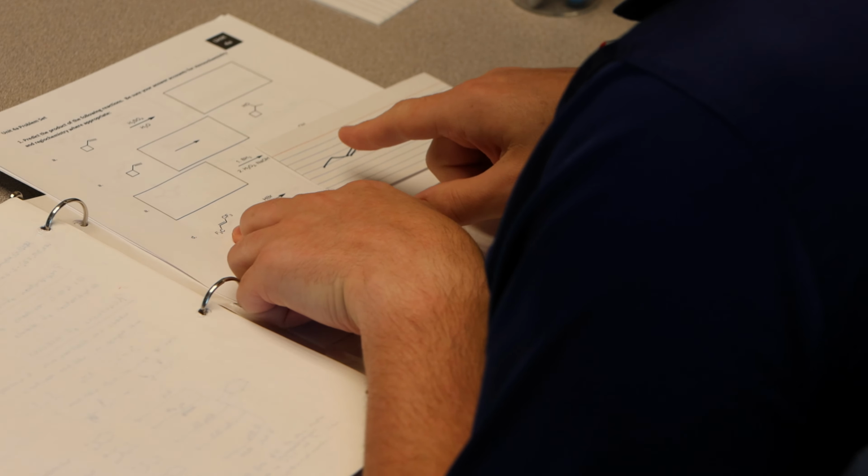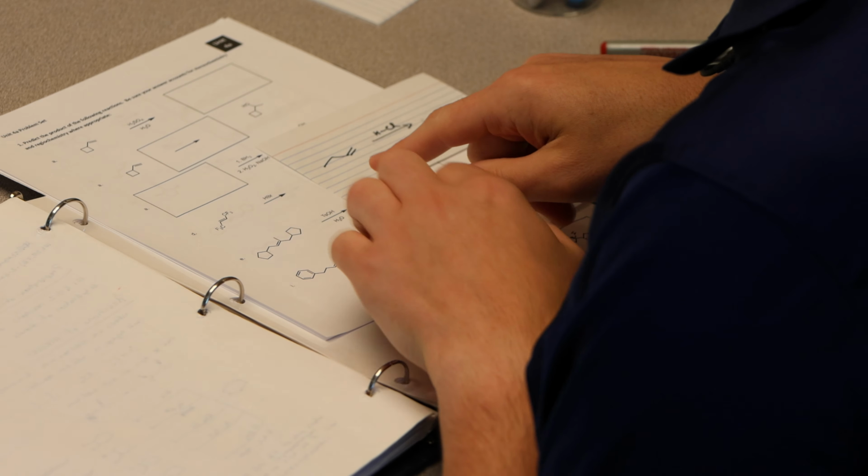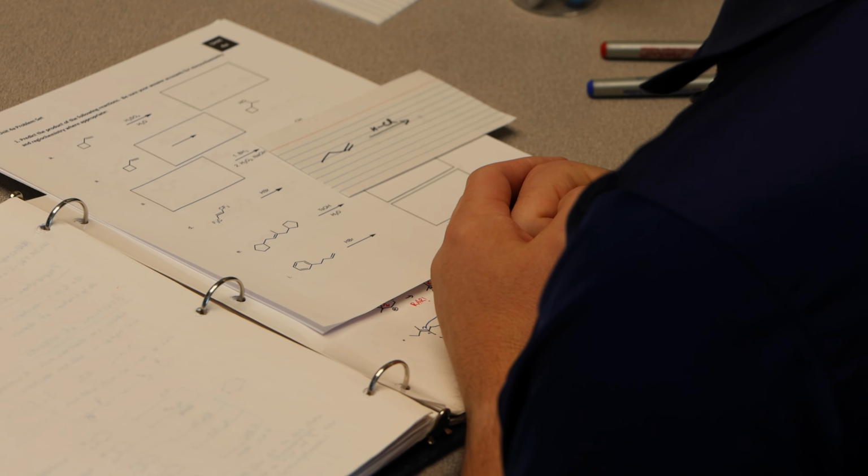Or how about this one here? This doesn't look anything like this one. It's got a bunch of fluorines around it, but these are exactly the same reaction. This is where I think these flashcards don't always work out.